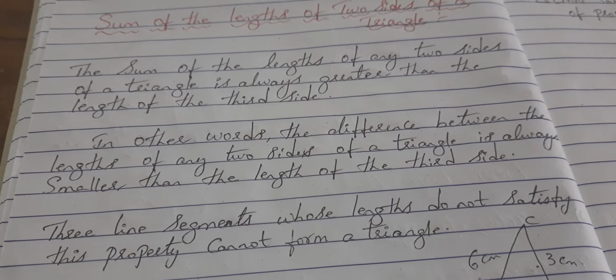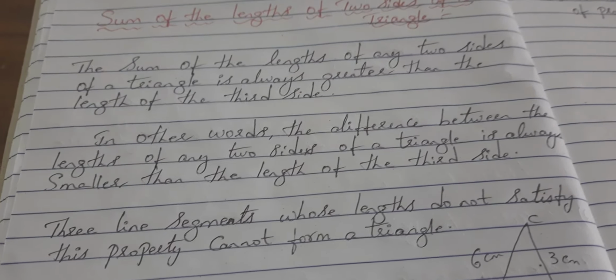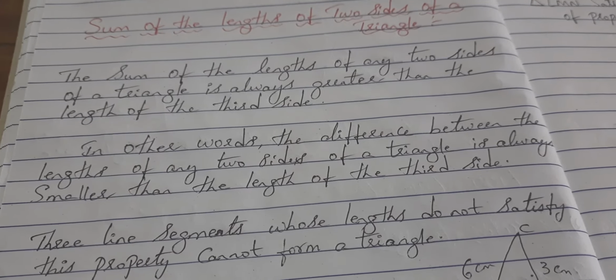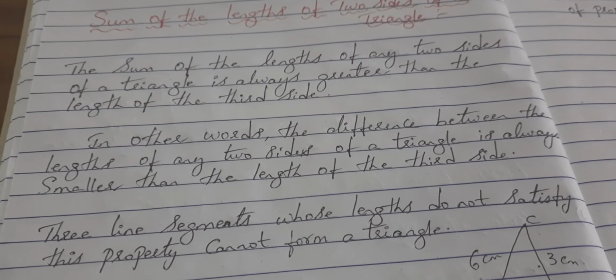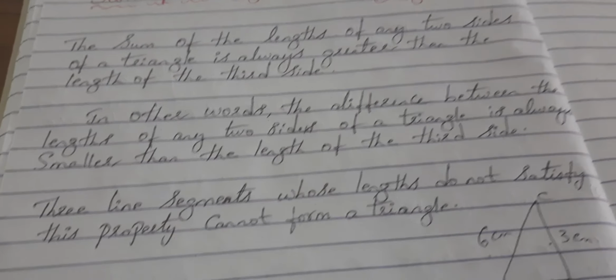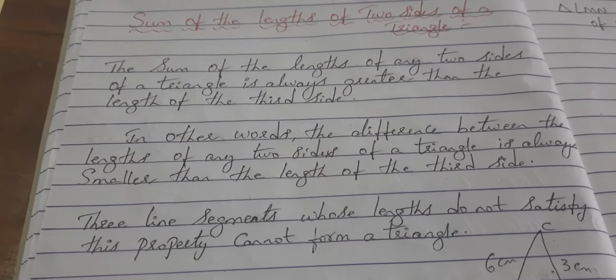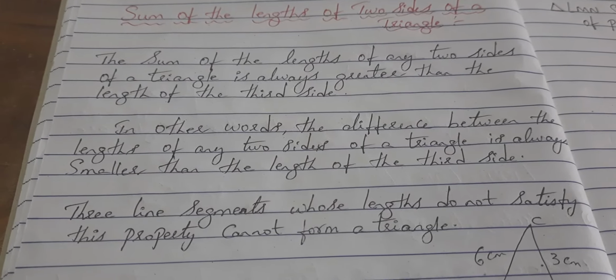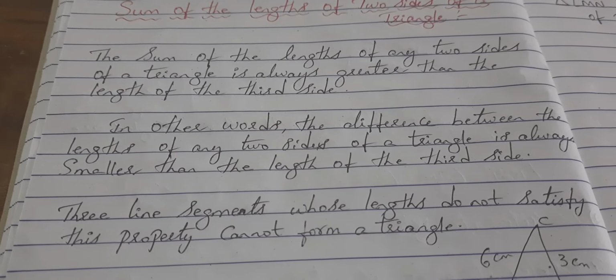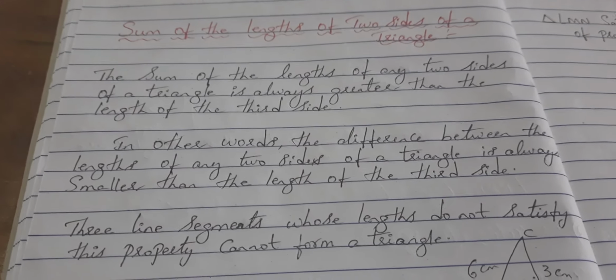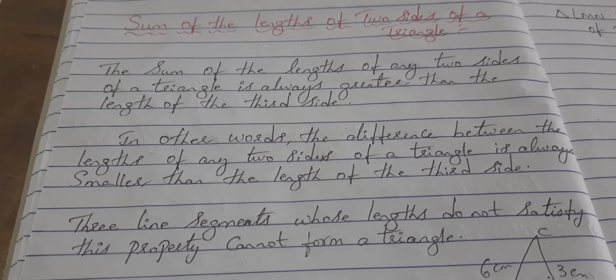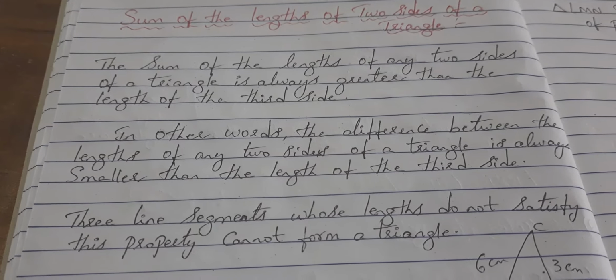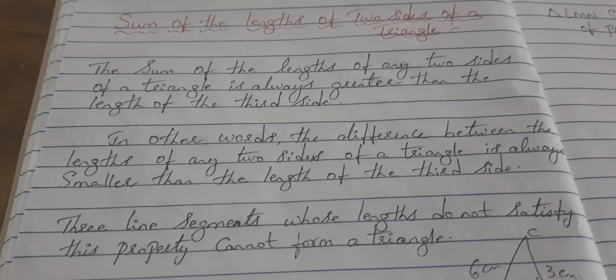Second one, what is that? Difference means what? Subtraction. When we subtract the lengths of any two sides of a triangle, it should be less than the third side. So here you see, three line segments whose lengths do not satisfy this property cannot form a triangle.